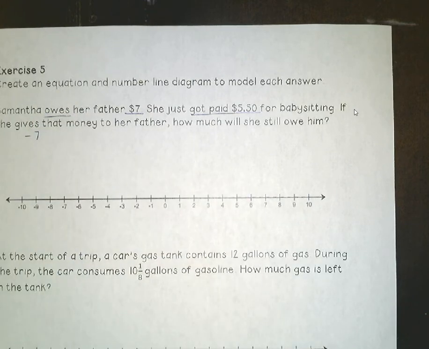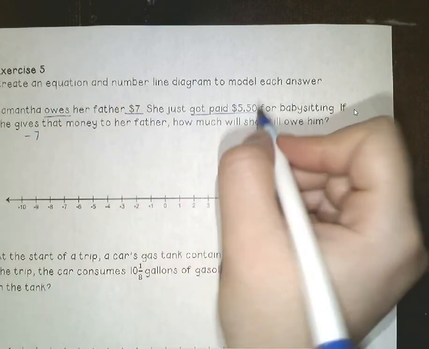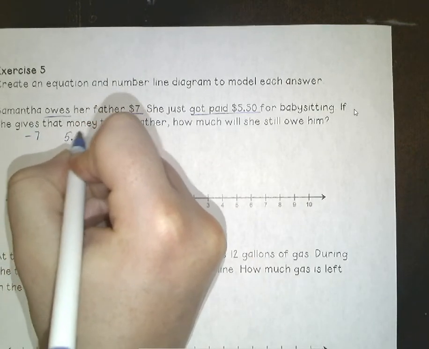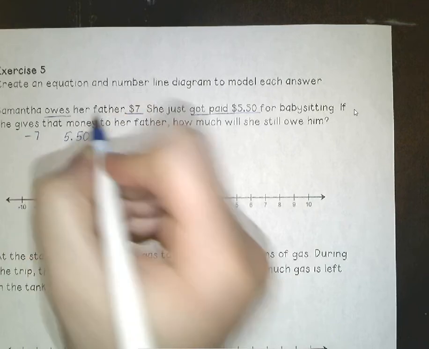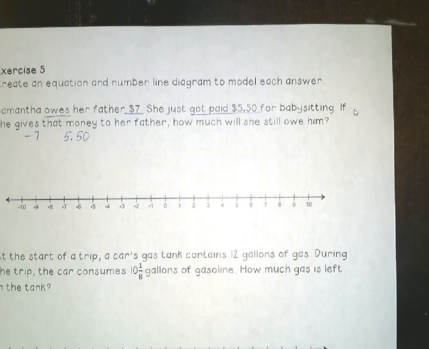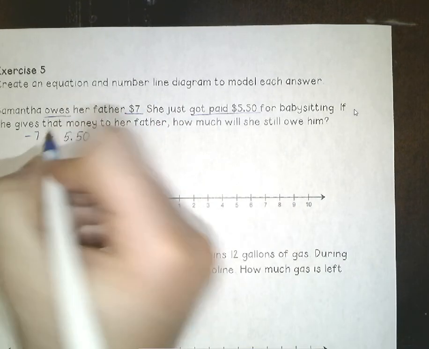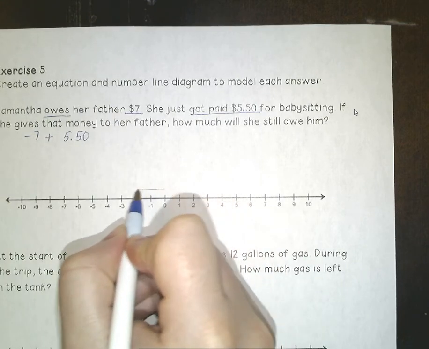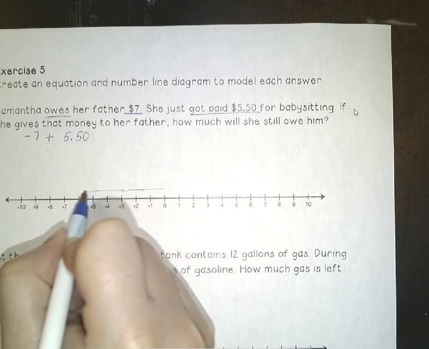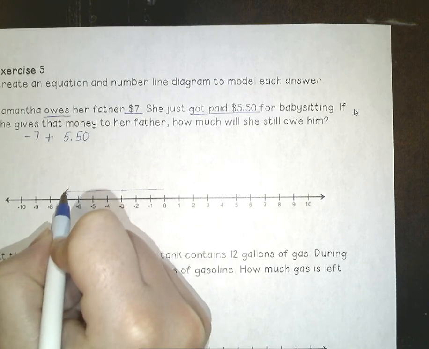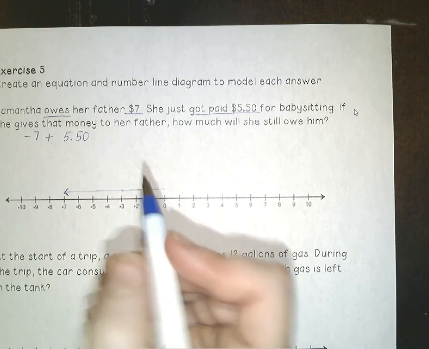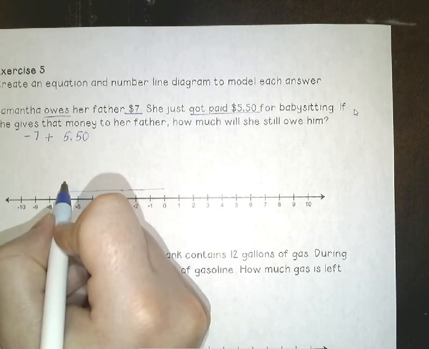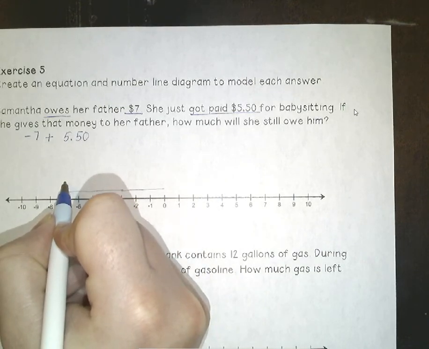She got paid $5.50. It's going to be a positive number that represents positive $5.50. Okay, so we are going to add these two numbers. We will start at -7. So we are drawing a vector from 0 to -7. And we are going to add $5.50. So we'll go back to the right.